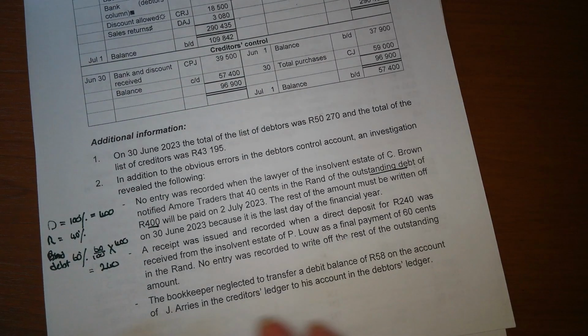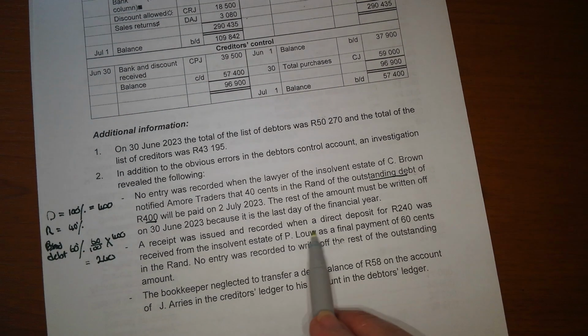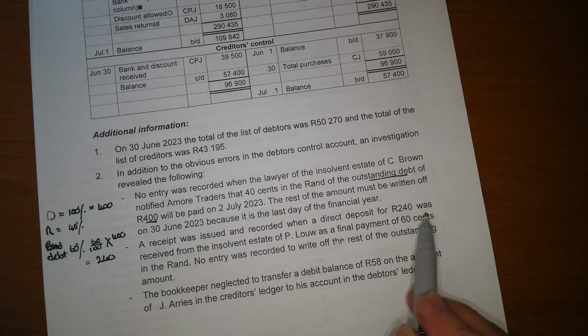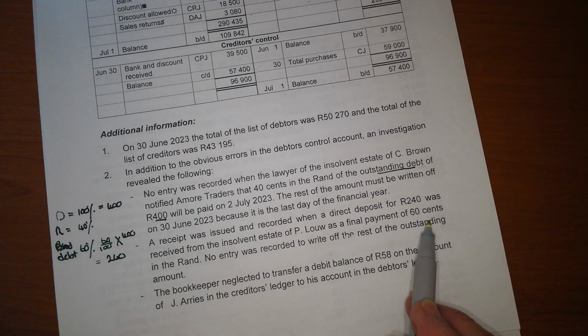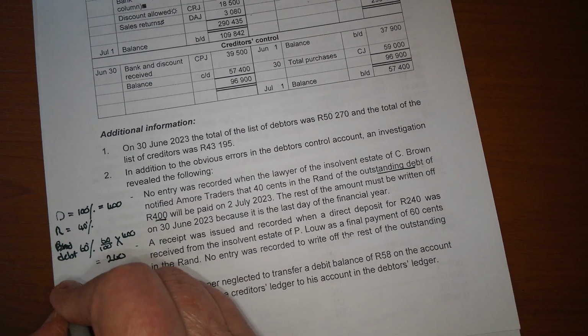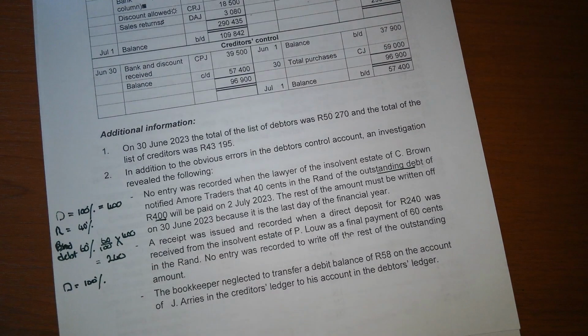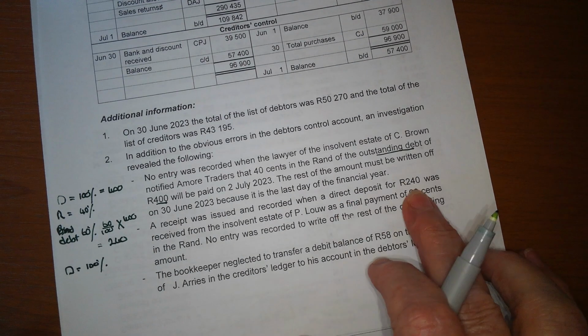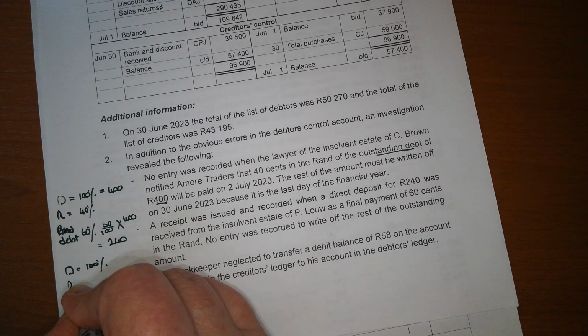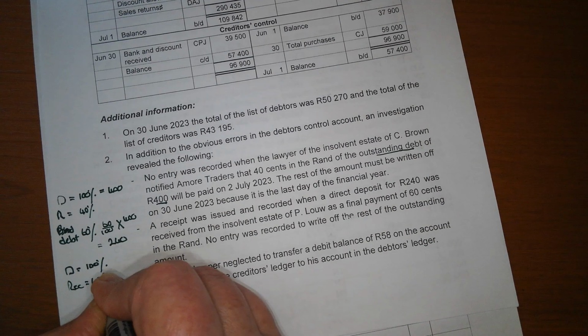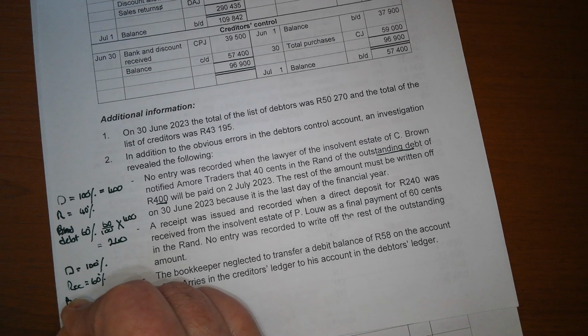Okay, a receipt was issued and recorded when a direct deposit of 240 was received from the insolvent estate of P. Lowe as a final payment of 60 cents in the rand. Okay, so here again, if he paid his total debt, he would pay 100%. We will receive 60%, and the bad debts will be 40%.